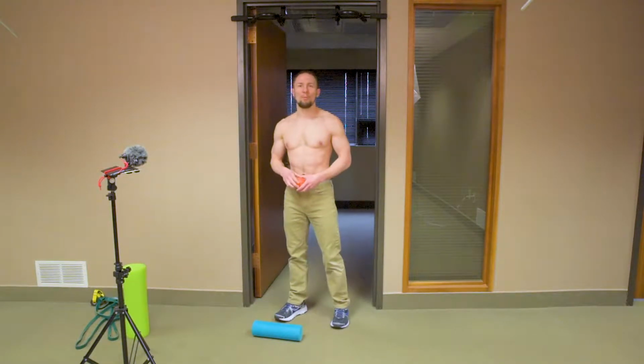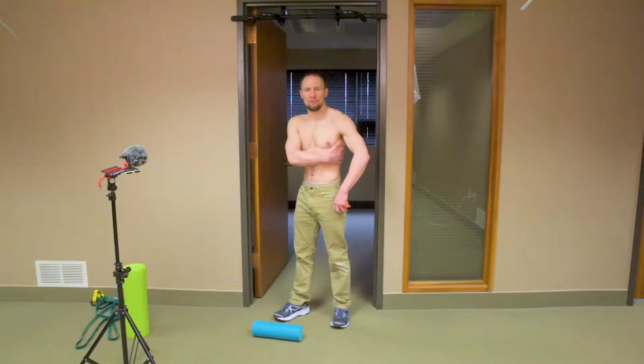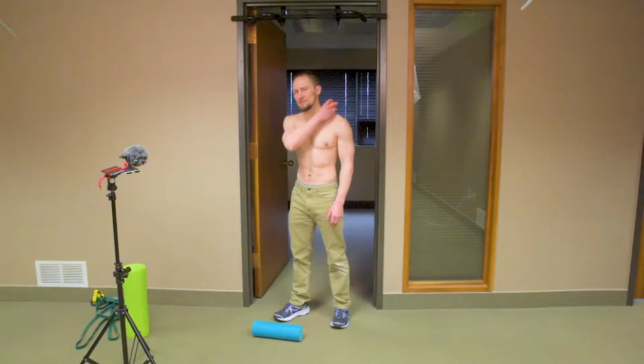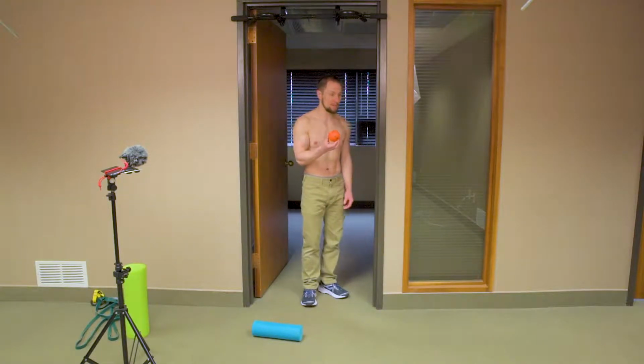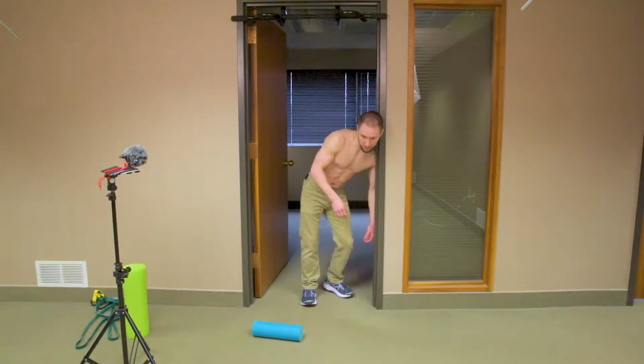So now we're partially through this myofascial release portion. So we started with our lats, and now we got the pec, and now we got to get the trapezius as well. So the trapezius is pretty easy. I'm just going to take the ball on the inside of the door here. I'm just going to lean into it.